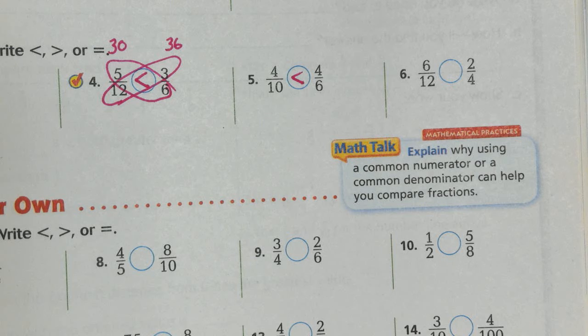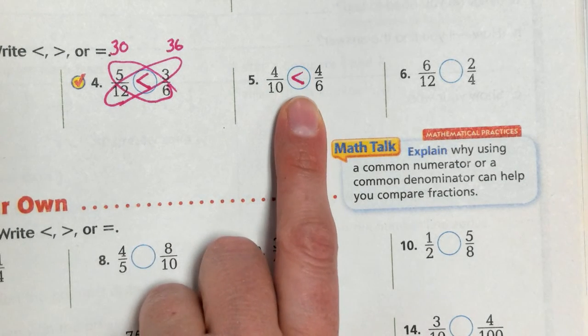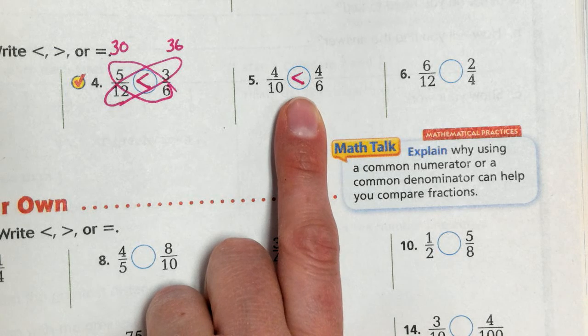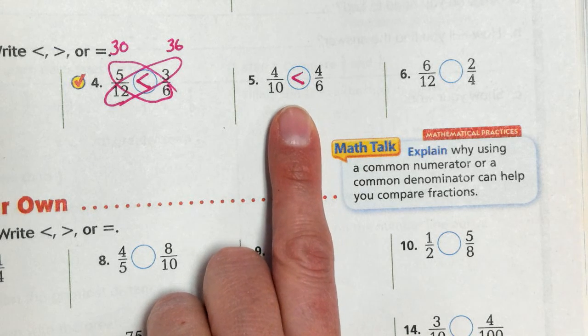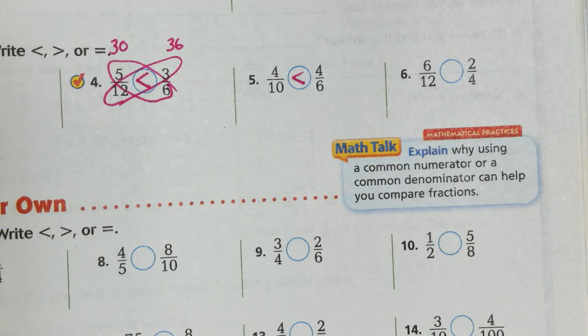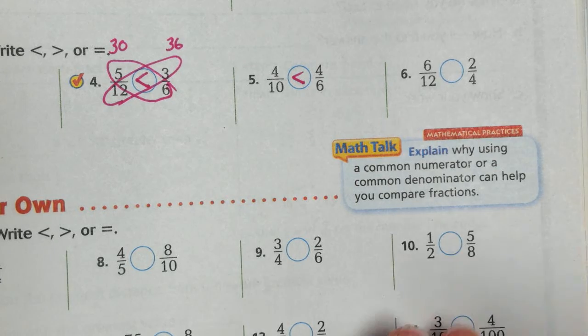Right? Okay. So the numerator is the number of pieces. The denominator is the size of the pieces. So if my numerators are the same, then I'm comparing the size of the pieces. If my denominators are the same, I'm comparing the number of pieces. All right.